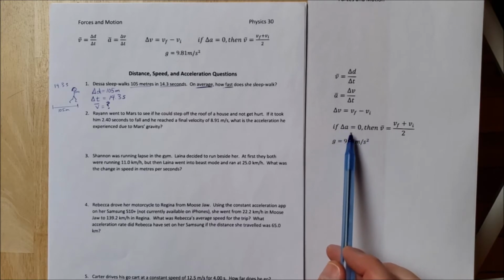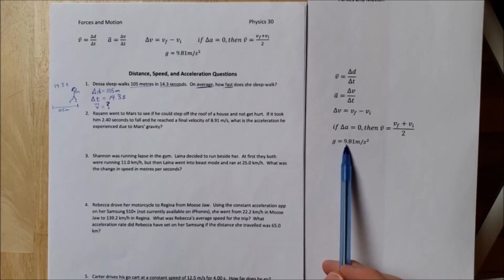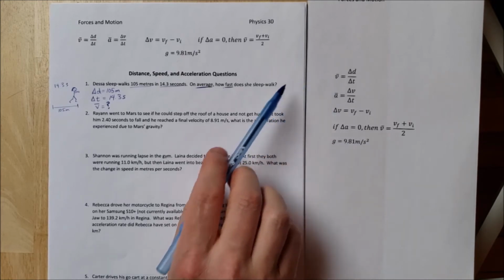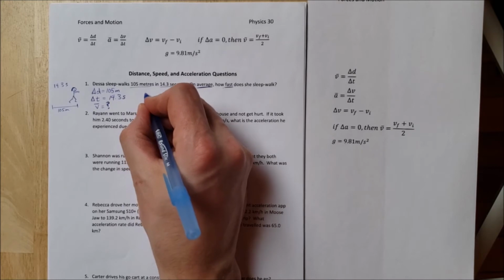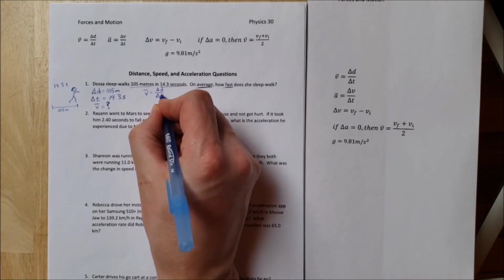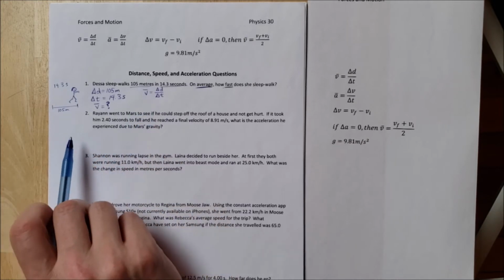and also if the acceleration was constant. And then this is just gravity is equal to 9.81 meters per second. So it has to be this one here. Okay, and the beauty of this one is that v bar is equal to delta d over delta t. The beauty is the v bar is already on the left hand side, and everything else that we know is on that side.